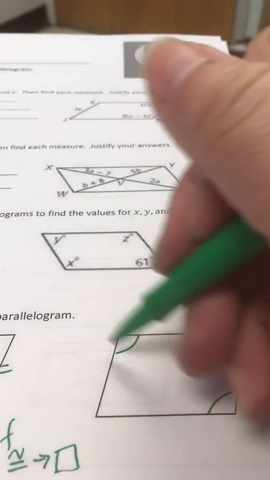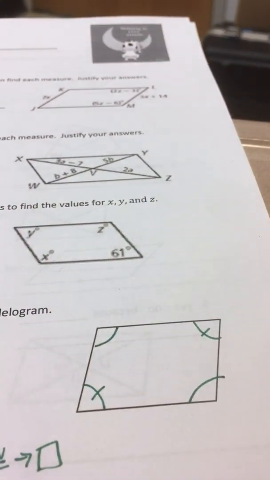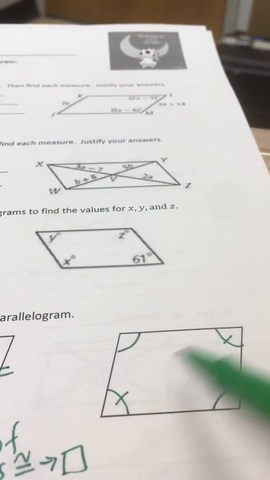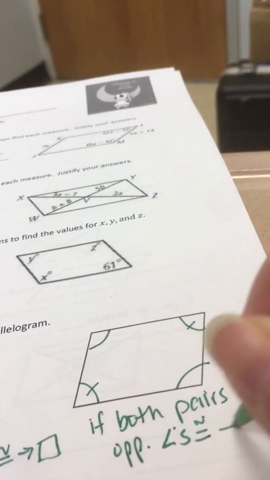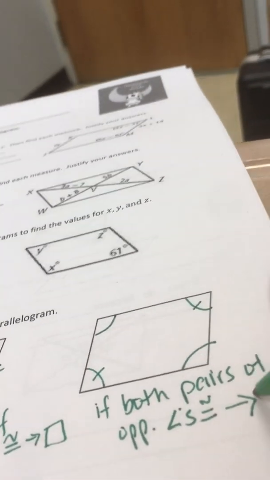But if you had those two sets of angles, and then the reverse sets of angles, going across, so if both pairs of opposite angles congruent, then we automatically know we have a parallelogram.